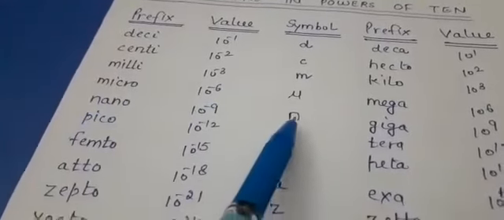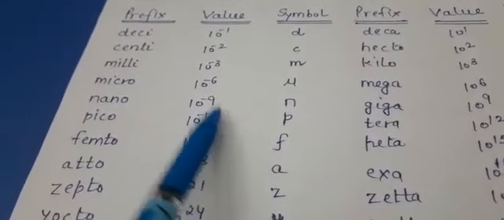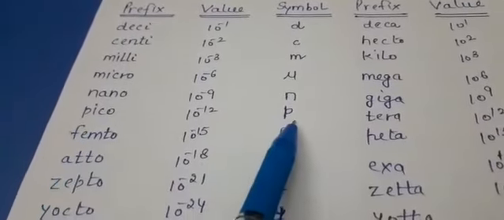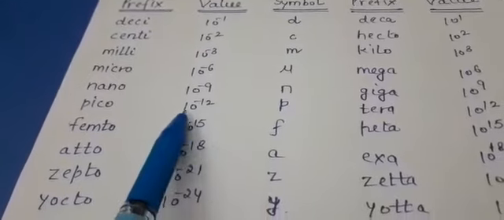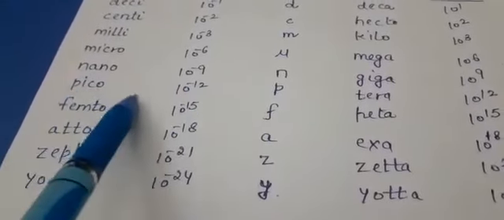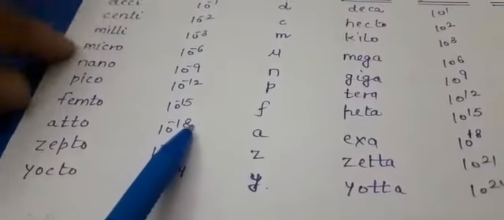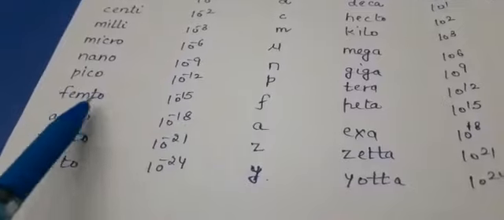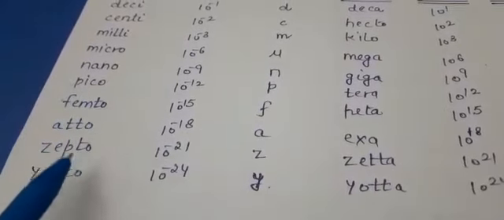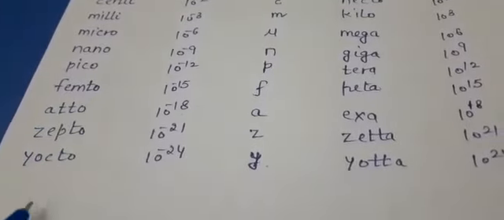Nano, small n symbol, value 10 raised to the power minus 9. Pico, small p, value 10 raised to the power minus 12. Up to this, maximum values, multiples or submultiples will be up to pico. The next three or four prefixes are for your understanding; very rarely will you use them.